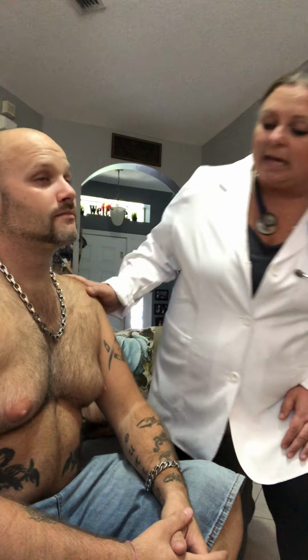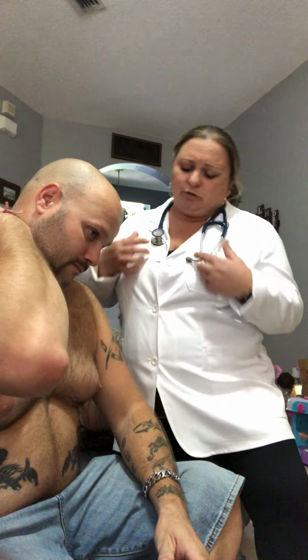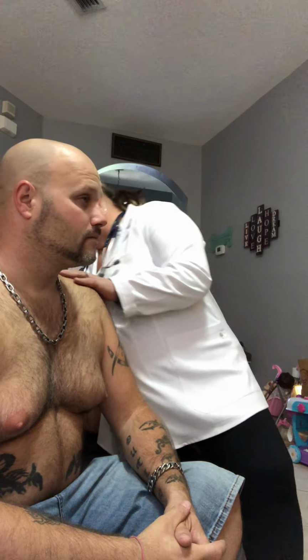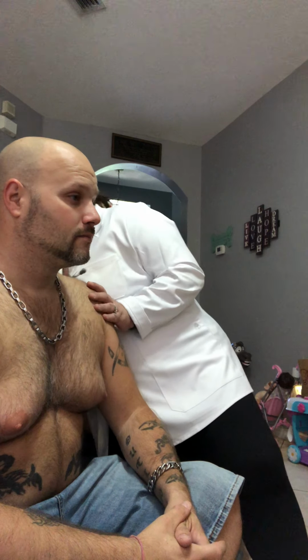I'm looking at the skin for any lesions, rashes, noticeable masses, bumps, bruises, anything abnormal on the skin, anteriorly and posteriorly, which I don't see.